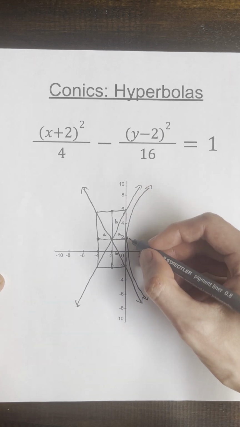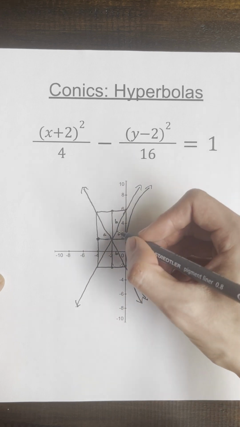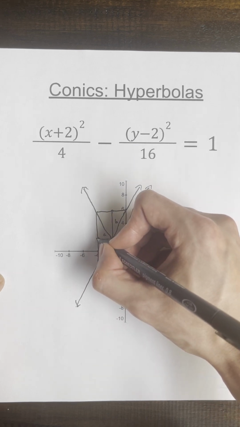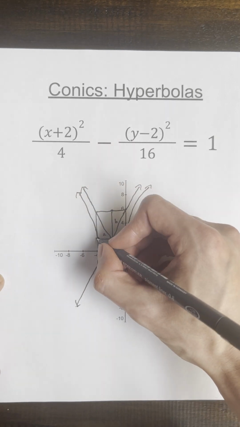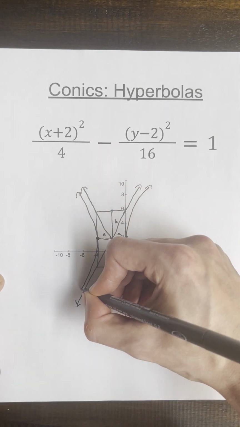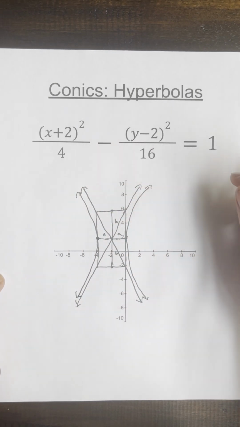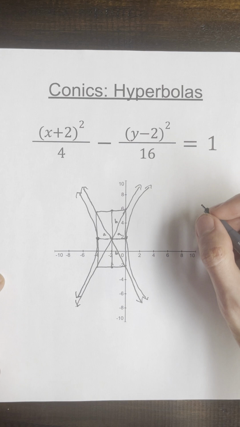So that's why this is a vertex, and this is also a vertex. We're opening horizontally. We're getting close to this line, but we're not quite touching it. Okay. And that's how to graph these.